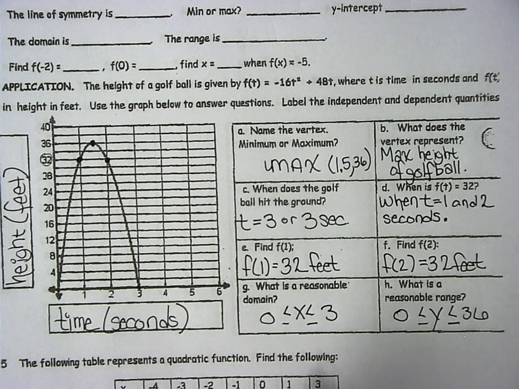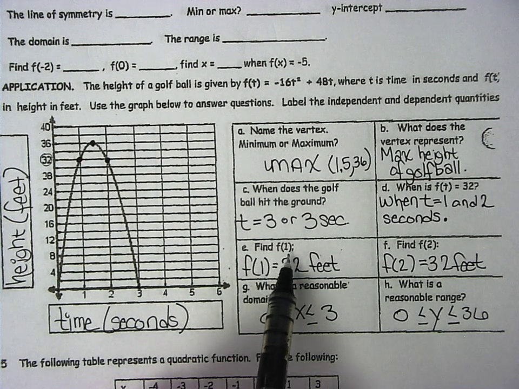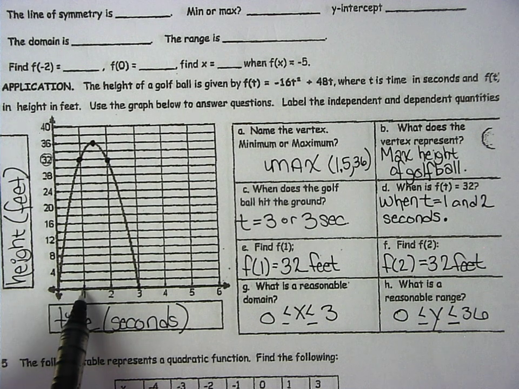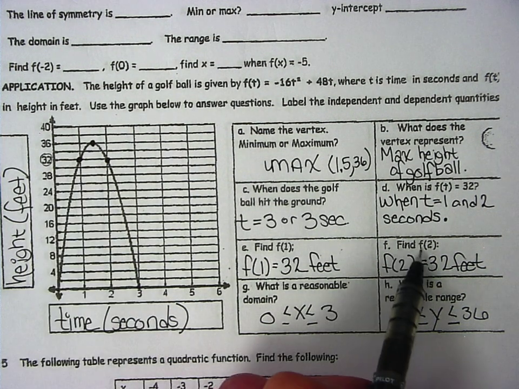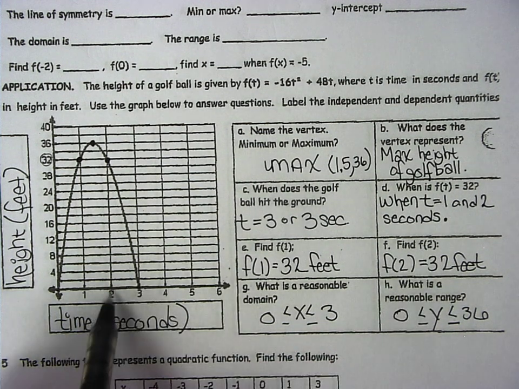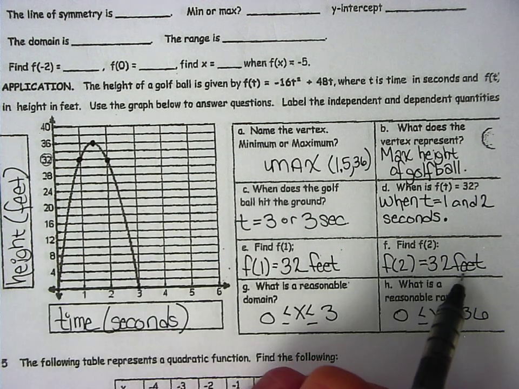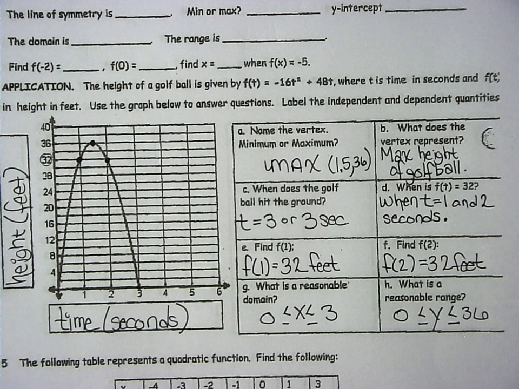For question E, find the height when t is 1. So when time is equal to 1 second, what's the height? Once again, 32 feet. Find the height, basically, at 2 seconds. At 2 seconds, once again, the height is 32. So that's just reaffirming what we discovered in part D.